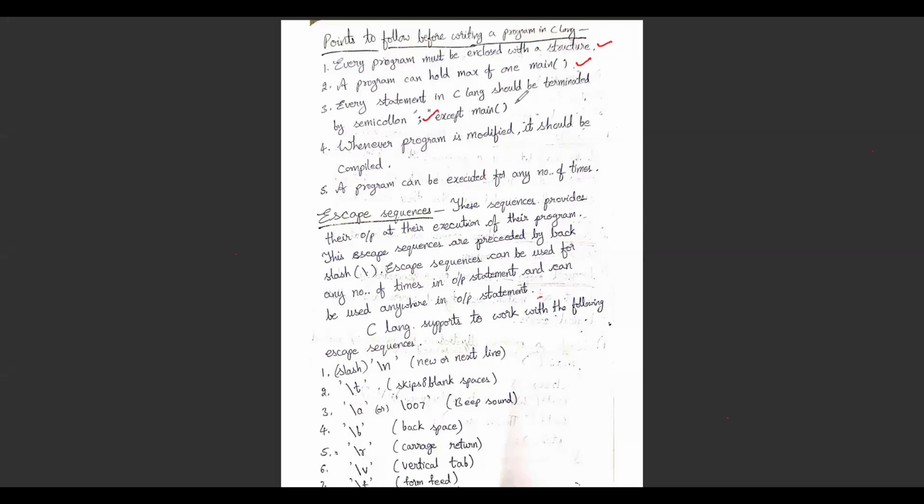For main, there should not be a semicolon. Whenever a program is modified, it should be compiled, because otherwise the changes won't be reflected. A program can be executed any number of times.